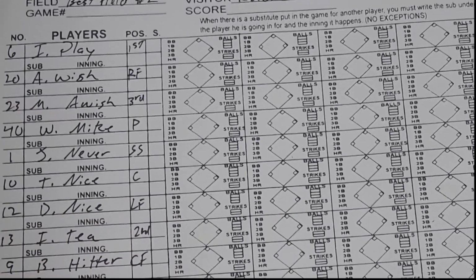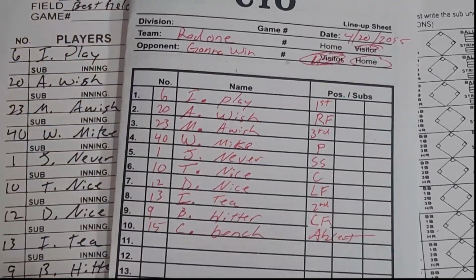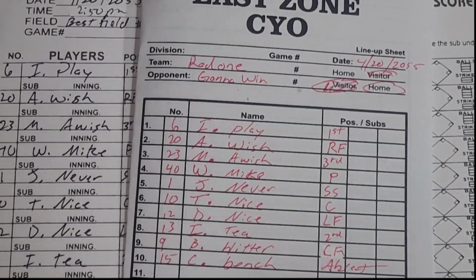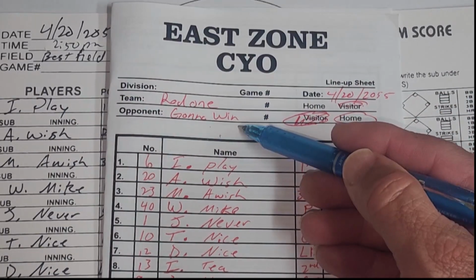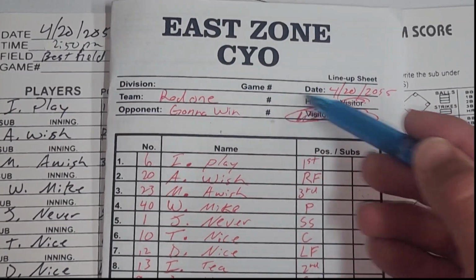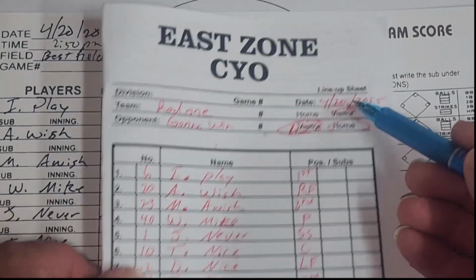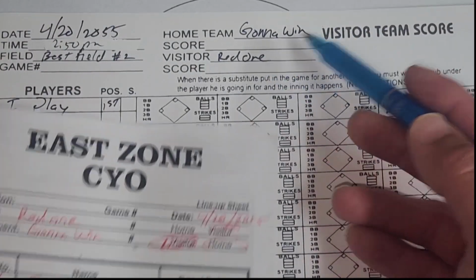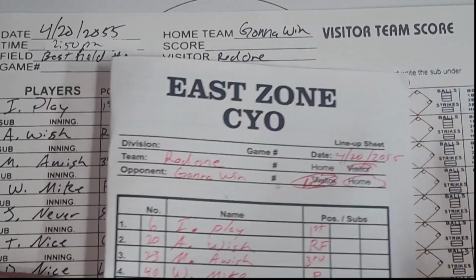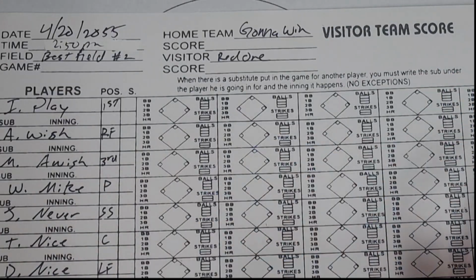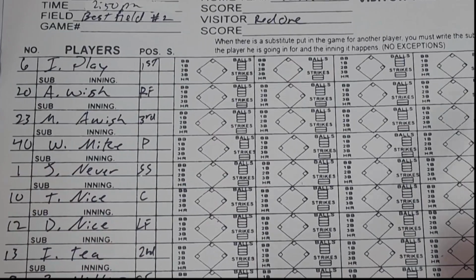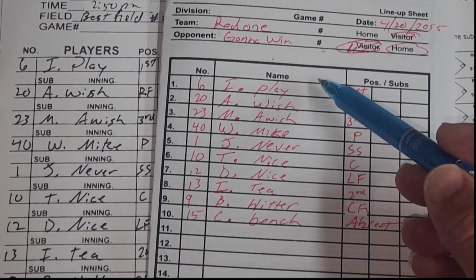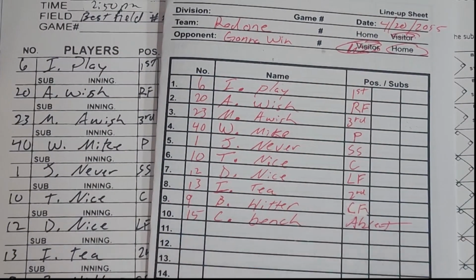For the opposite side, we write the other team's players on. This is going to be the visitor side. Red 1 is the visitors. So we wrote them down, visiting team. Home team, visiting team. This will be the visiting side. We wrote all their positions just like what was on here. We matched it up to here.